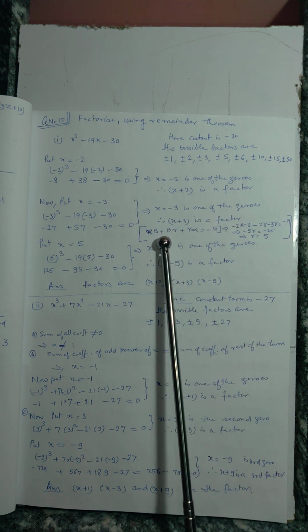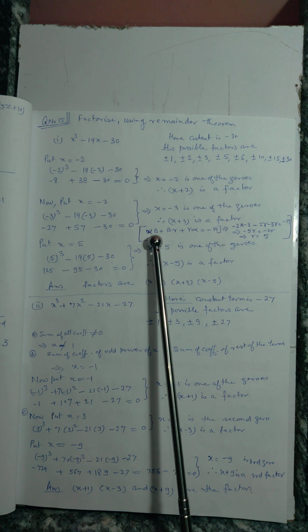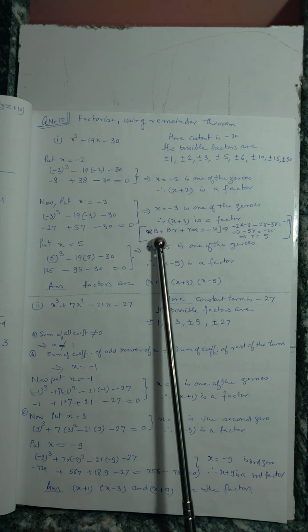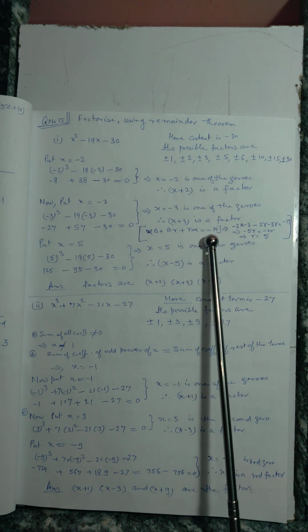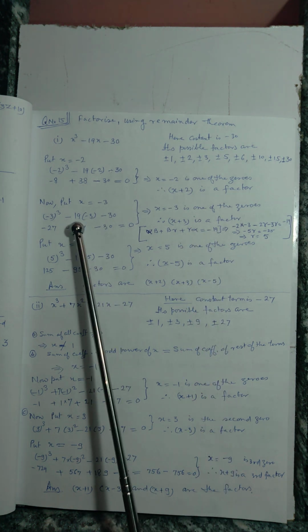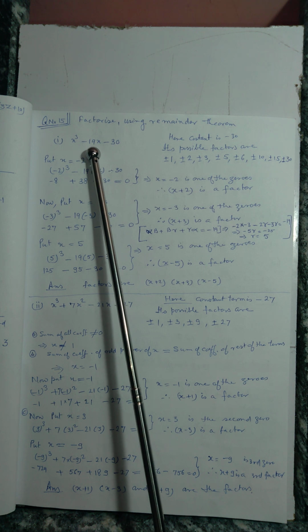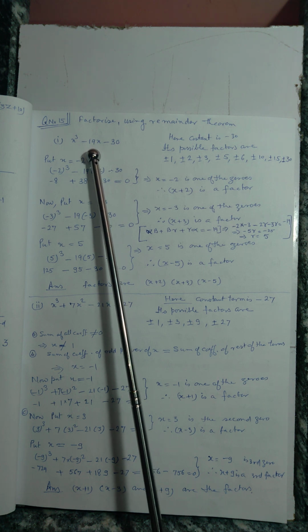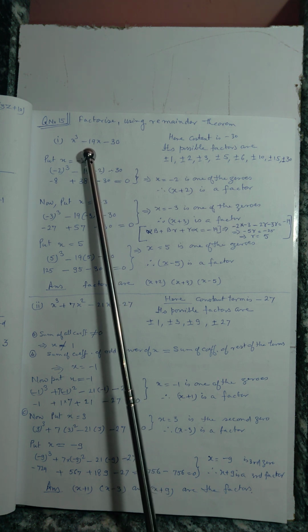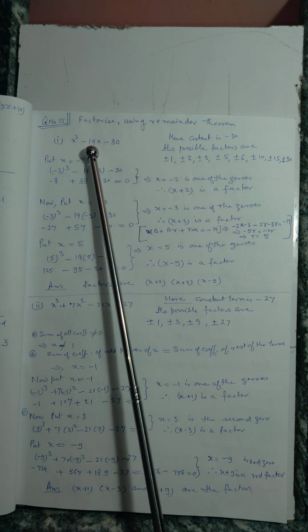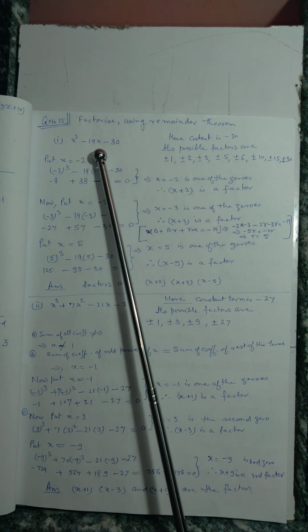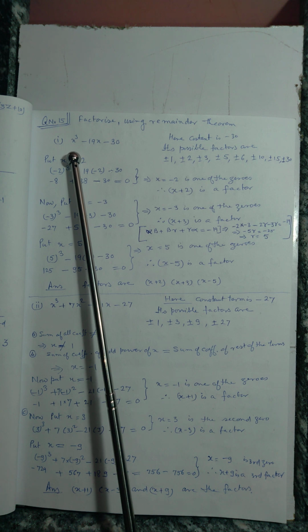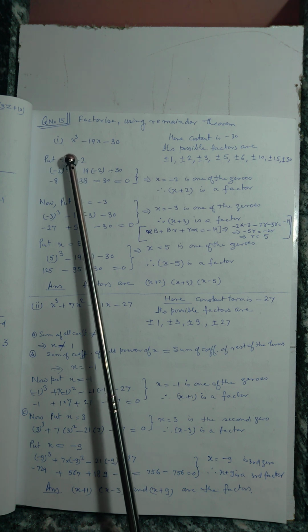Now, as per the relation, alpha beta, beta gamma, and gamma alpha is equal to minus 19. Here, the sum of the products of the roots taken two at a time will be equal to the coefficient of x divided by the coefficient of x cube.